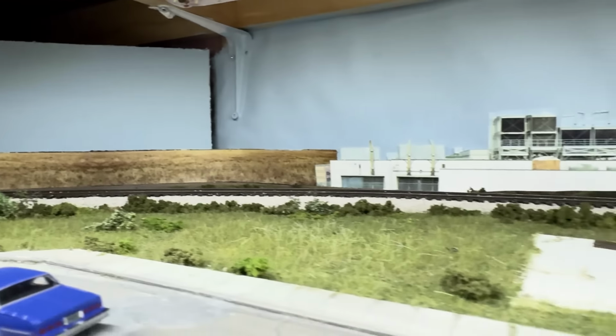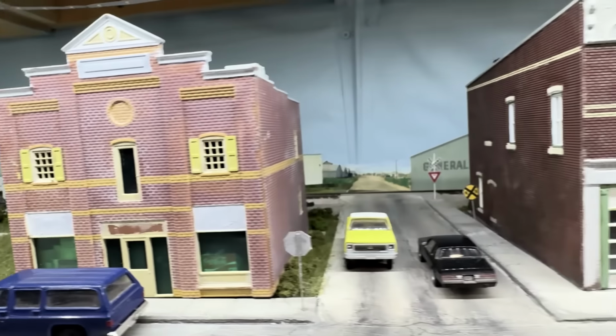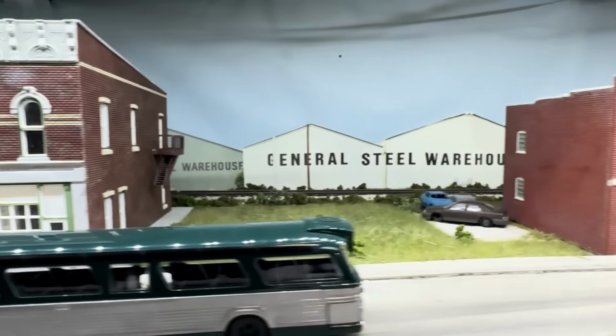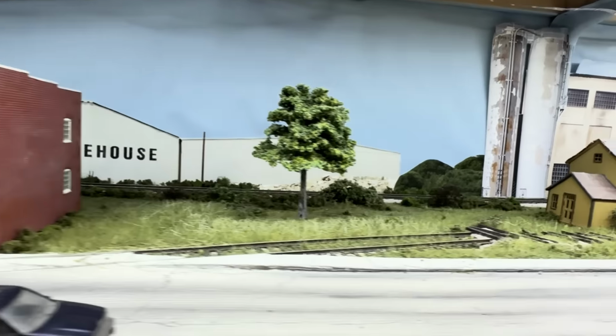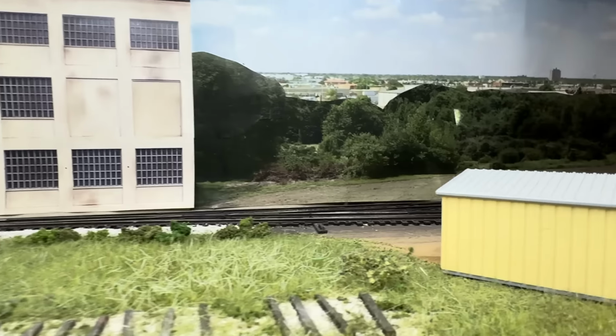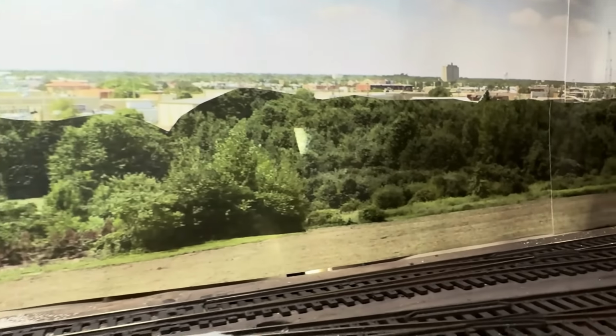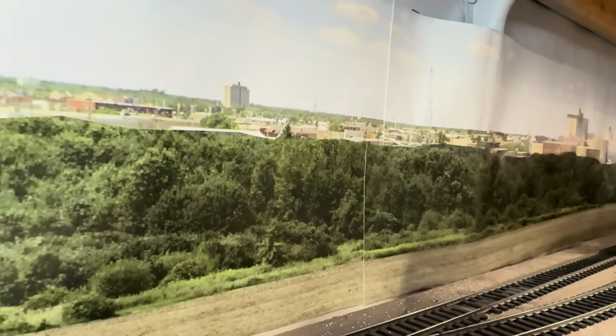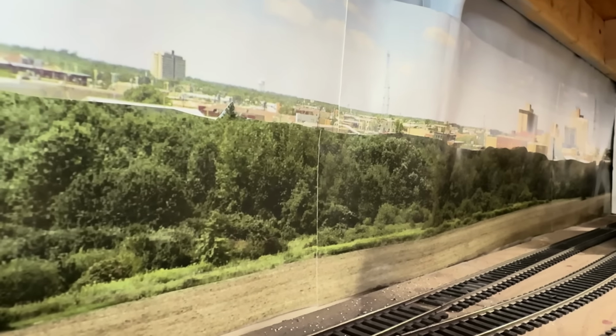I'll backtrack real quick through here. Point out one more thing: I've actually included the skyline for Lubbock because it leads into staging, so it gives it a bit of sense of place anyhow.